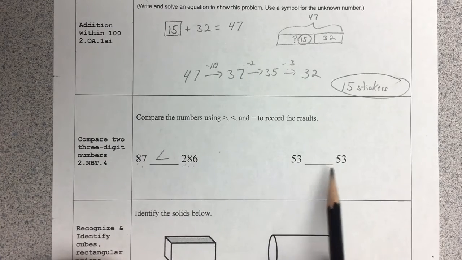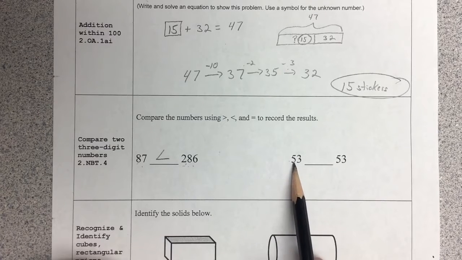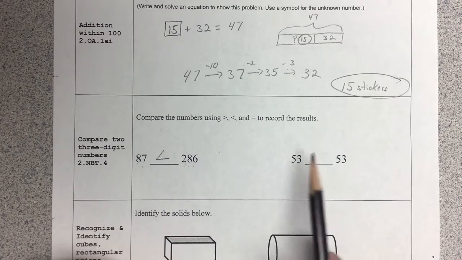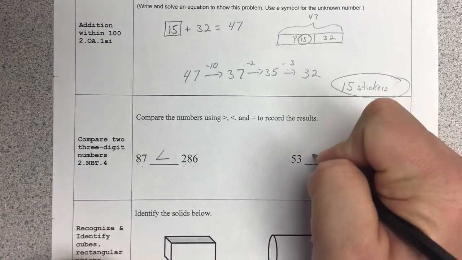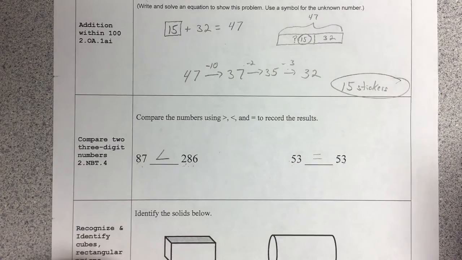Now I'm going to come over here. I look for my largest place value. I have tens and tens. Well, there's a 5 in both tens places and a 3 in both ones places. So therefore they are equal. They are the same value.